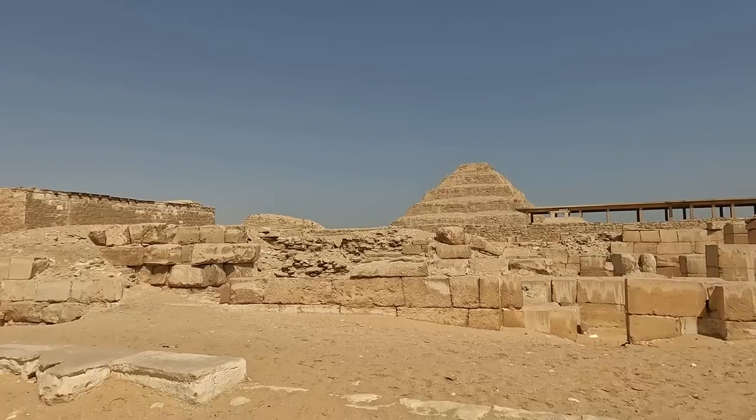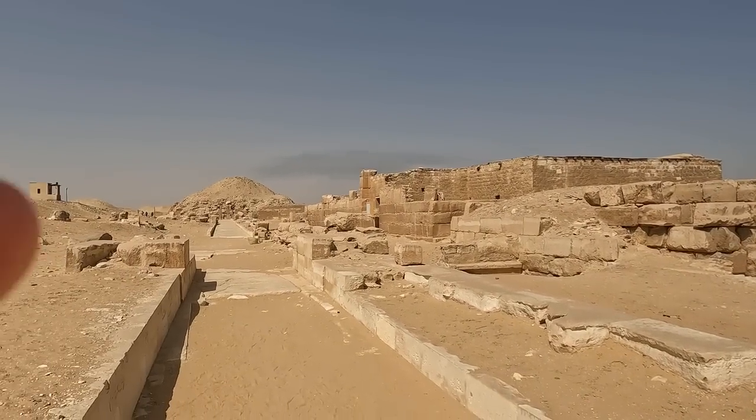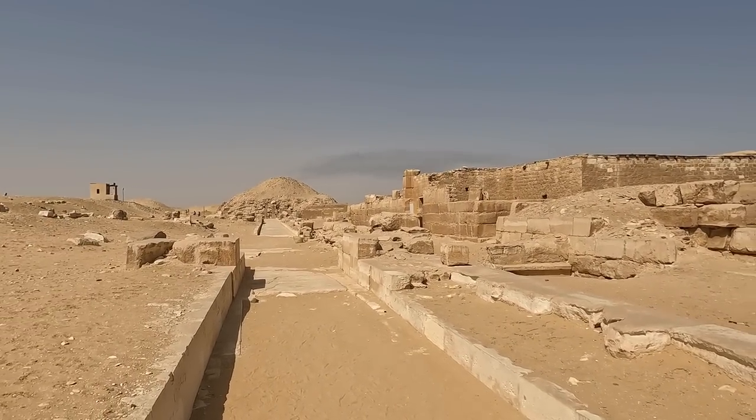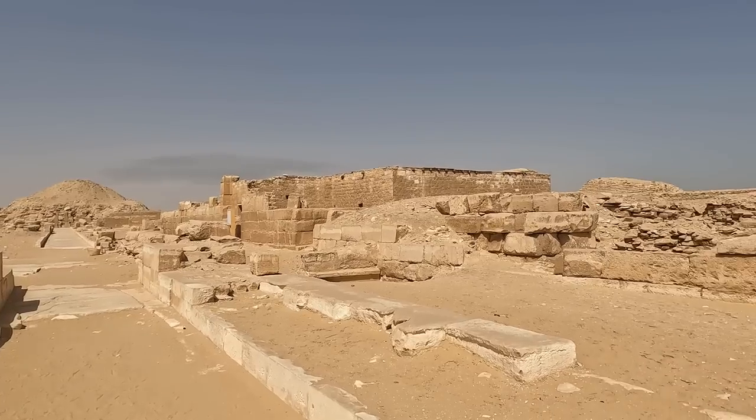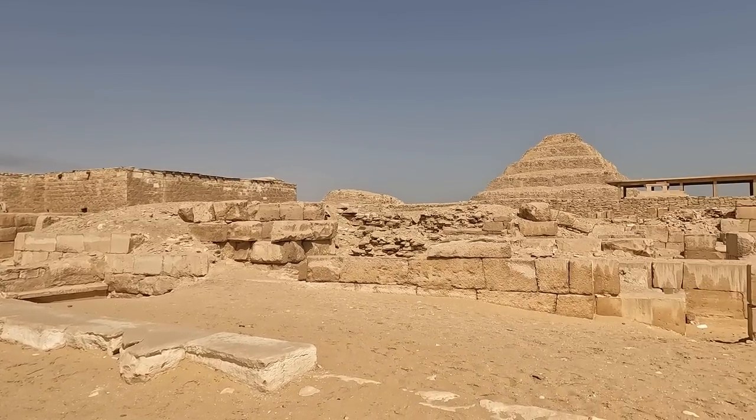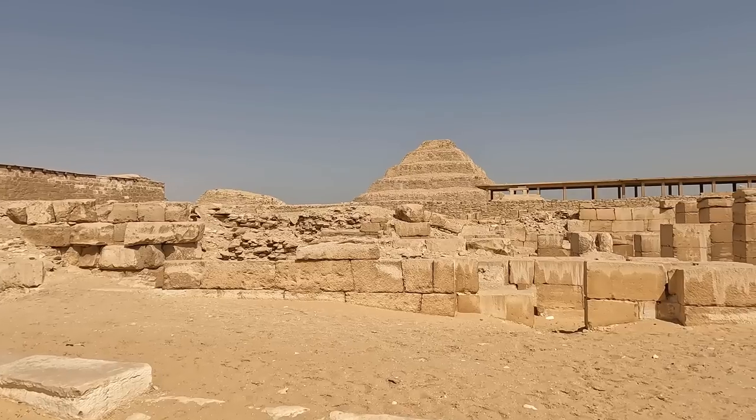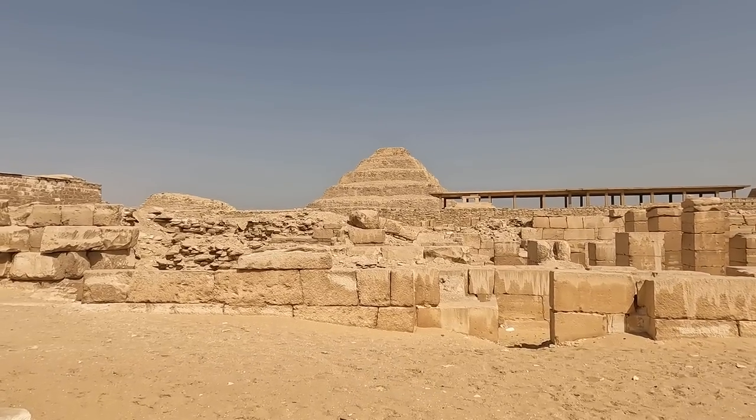All right, everyone, welcome back. And today, we're here in Saqqara. And I have a very specific area on the agenda to investigate today. Just checking out the Pyramid of Wunis and the step pyramid here to the north.